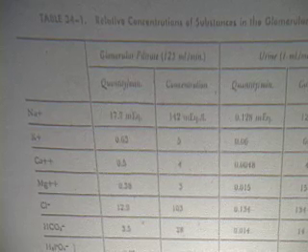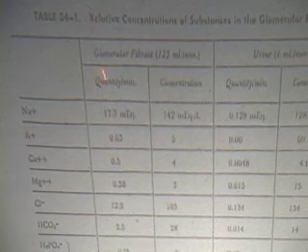So what is it achieving? In this table, here's your glomerular filtrate, 125 mLs a minute. These are the concentrations of these various solutes: sodium, potassium, calcium, magnesium, chloride, bicarbonate, sulfate. Here's glucose, urea, uric acid, creatinine.